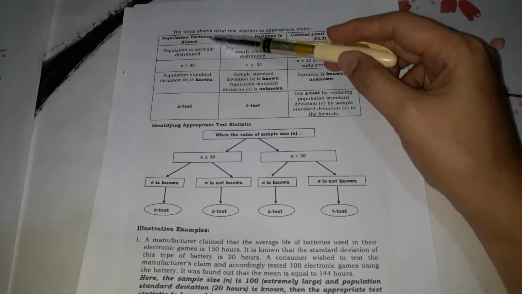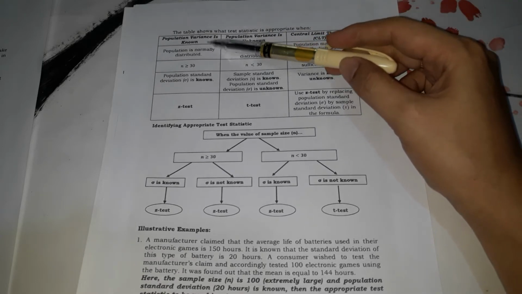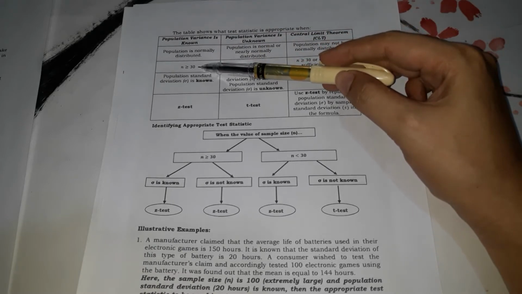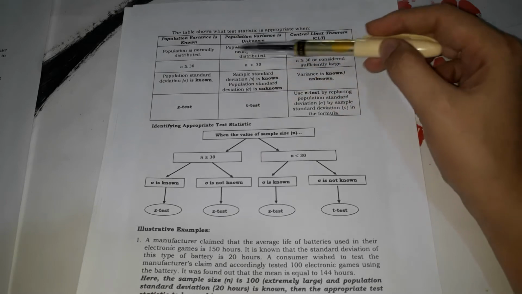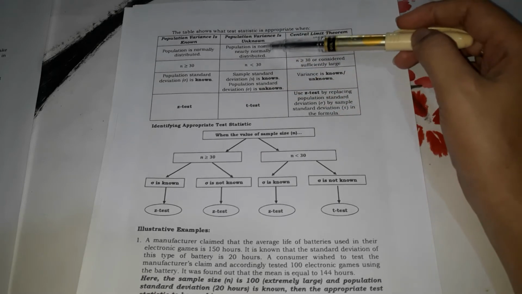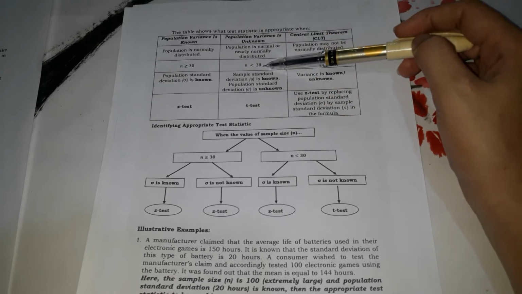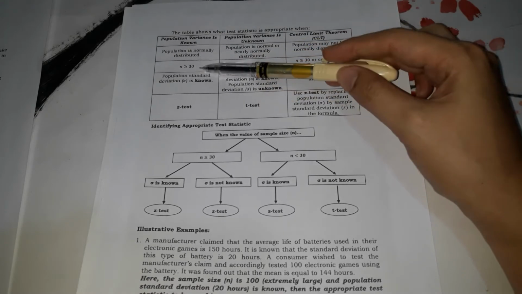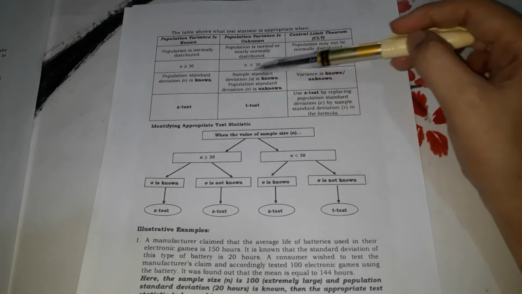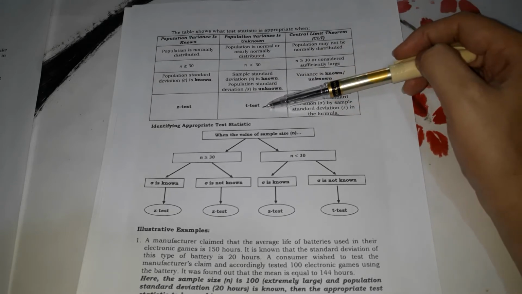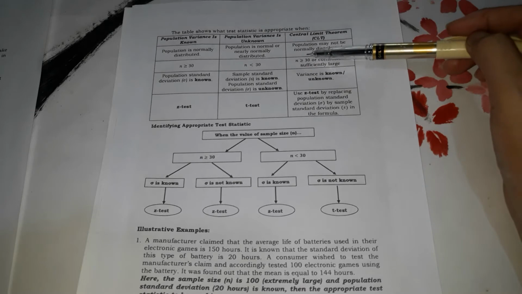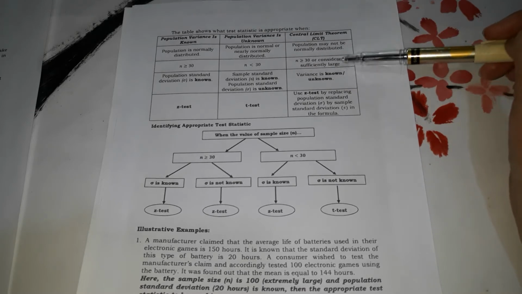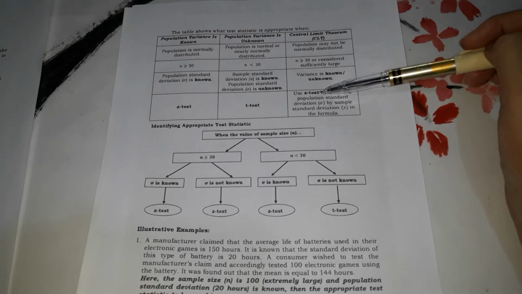There are two conditions. You should know if the population variance is known or unknown. If it is known and the sample size is greater than 30, use the z-test. If the population variance is unknown and the sample size is less than 30, it's a t-test. Again, kapag mas malaki sa 30, it's z-test. Kapag mas maliit sa 30, it's t-test. Kapag greater than 30 or considered sufficiently large, whether variance is known or unknown, still use z-test.